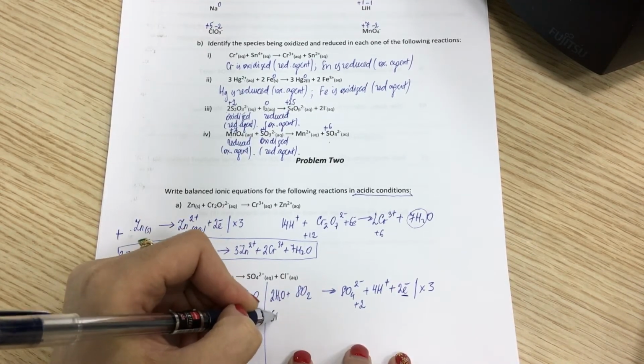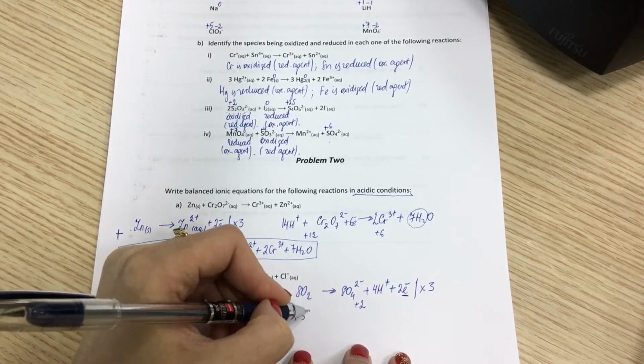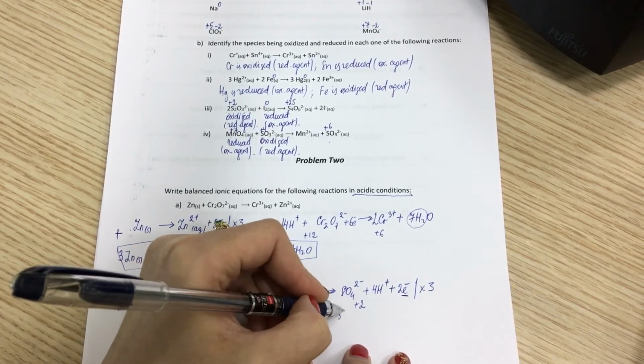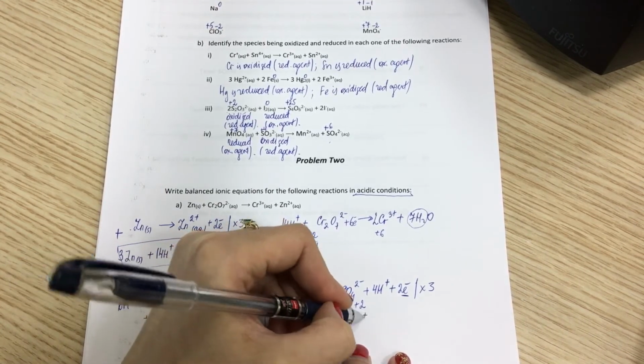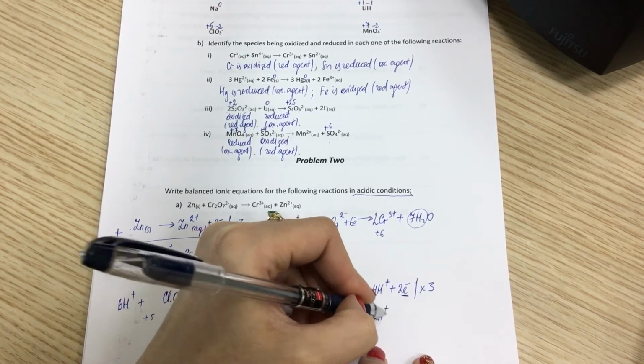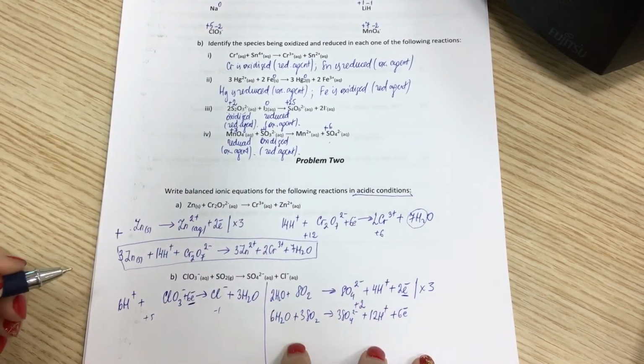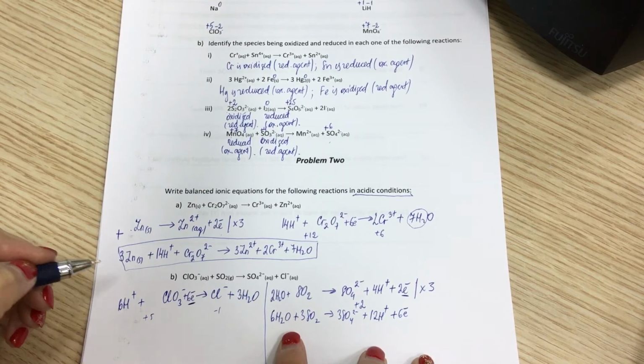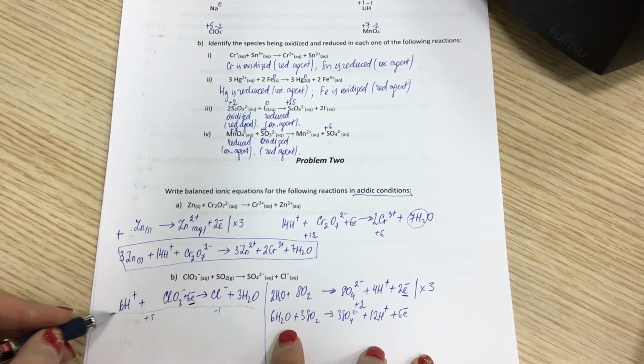So I have 6 water molecules plus 3 SO2, then 3 SO4 2 minus plus 12 protons plus 6 electrons. Now for that I will add this equation.